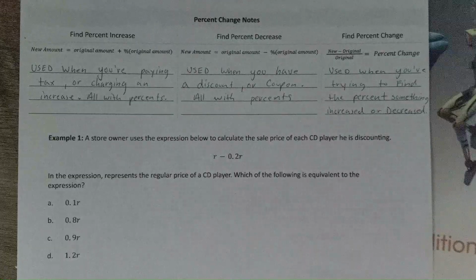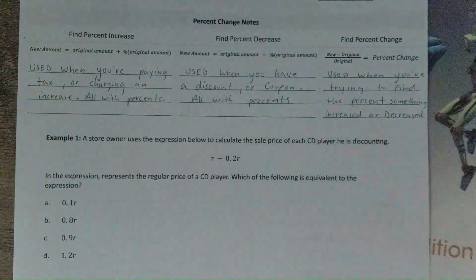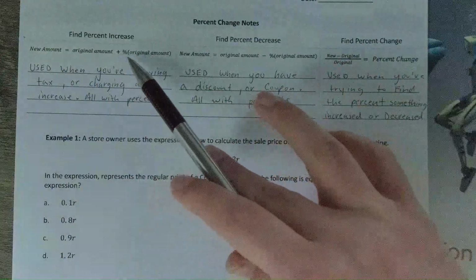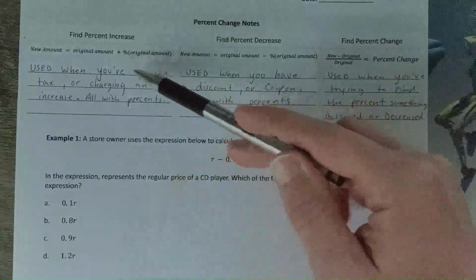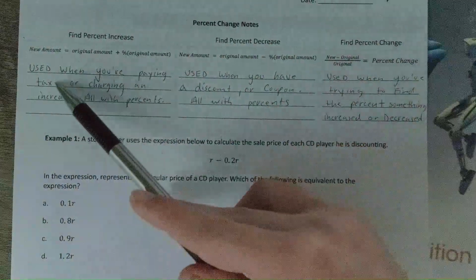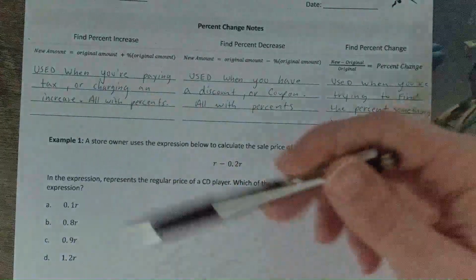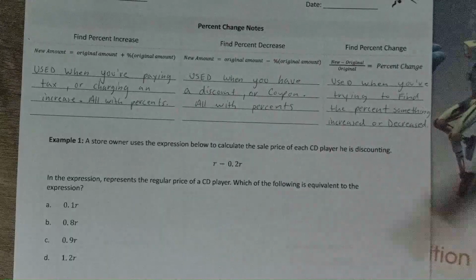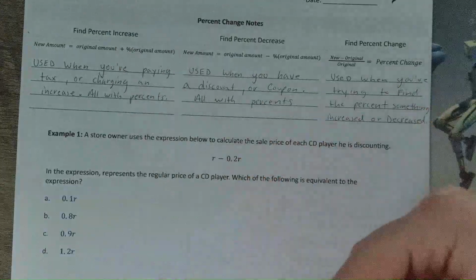To start this out, we're going to look at our percent change notes. So here we have percent increase, where our new amount is equal to our original amount plus the percent change times our original amount. This percent change times our original amount gives us the amount that we increased. This is used when you're trying to pay tax or you're charging an increase. This is all used with percents, although sometimes there'll be fractional increase. Again, we're going to be using this formula throughout all these problems.